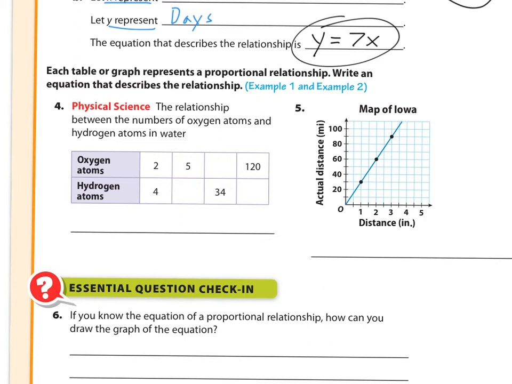Now, these are the two equations you could have gotten. Y is equal to 2X, that's what I put, or Y is equal to 1/2 X. You may have put 2 over 4X. 2 over 4 reduces to 1/2. And if you were trying to fill out the rest of the table, this would be 10, 17, 240. Because we multiplied by 2 here, so we'll do the same thing on the rest of them.